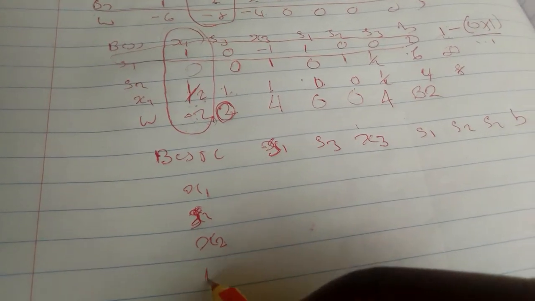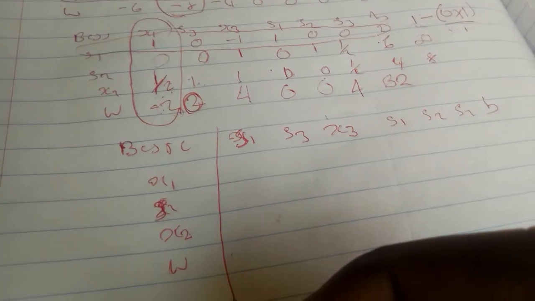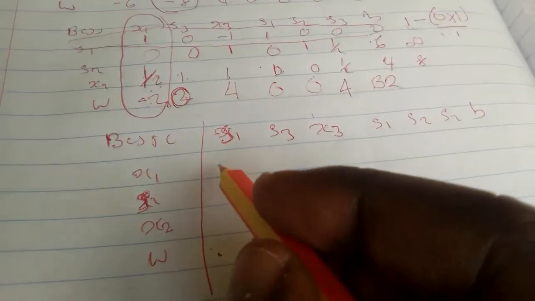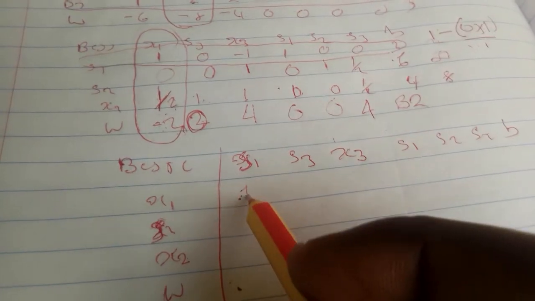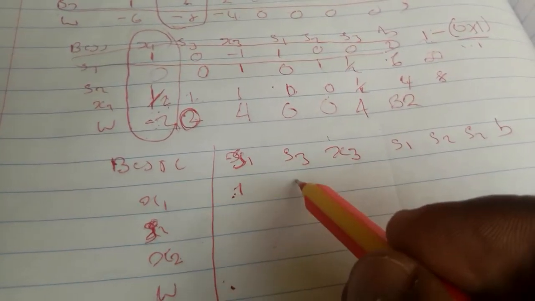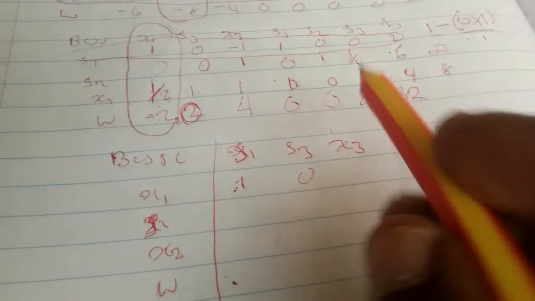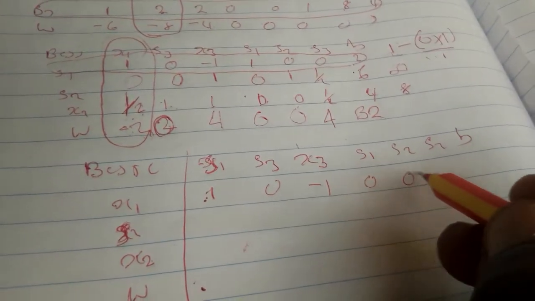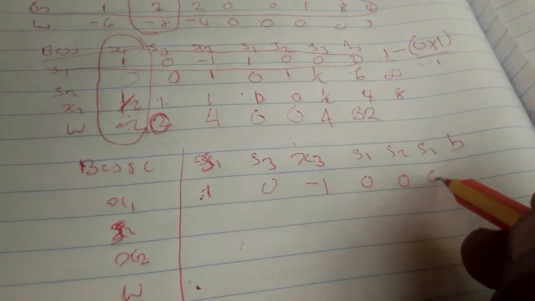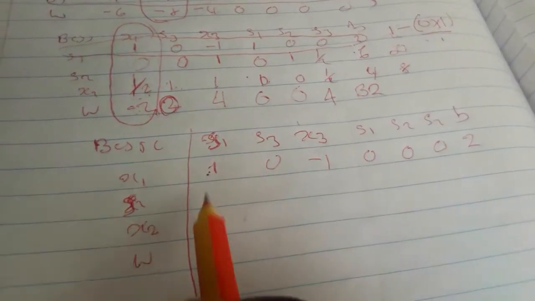Then for w, so this one will be, we divide 1 divided by 1 and get 1, 0 divided by 1, so this one will remain the same, 0, 0, 0, 2.